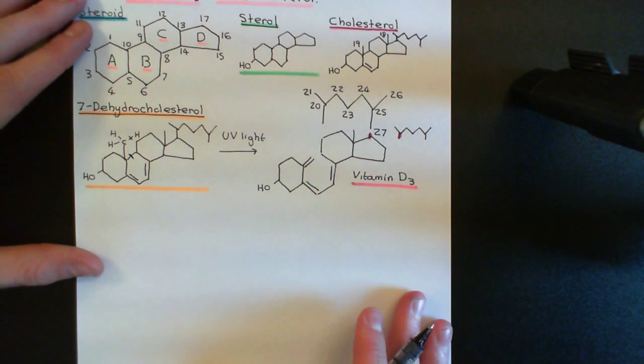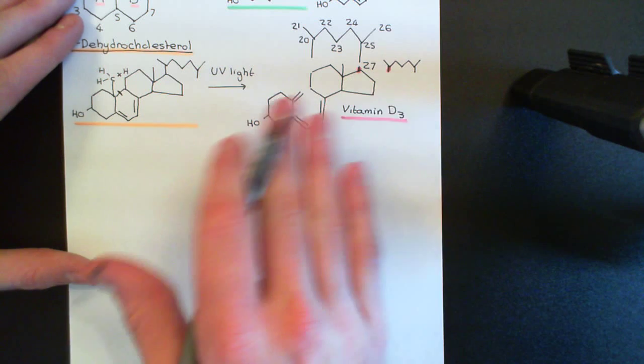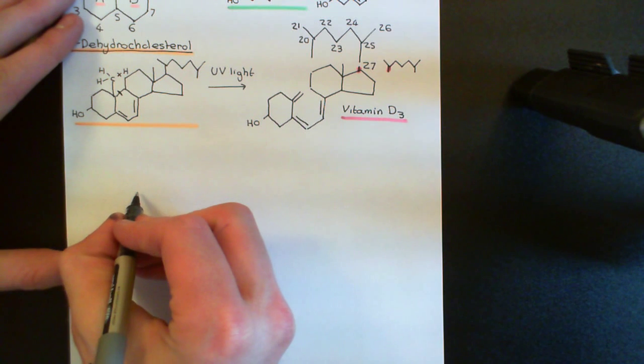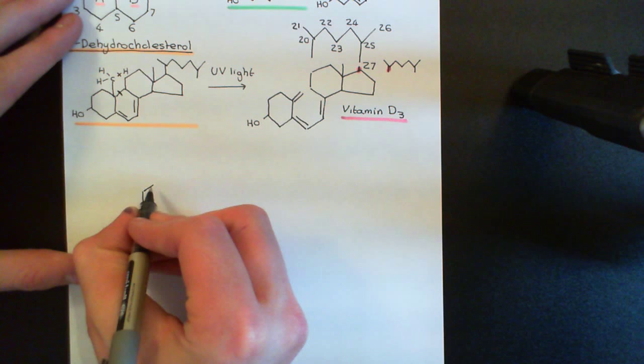So all we're going to do is modify this chain up here, and that will now make us ergocalciferol. So let me copy out the structure of cholecalciferol, and that will be a good thing to do anyway because of the fact that it's broken up here. And then I'll show you how to modify it into ergocalciferol. So I'll make sure I get enough space this time.